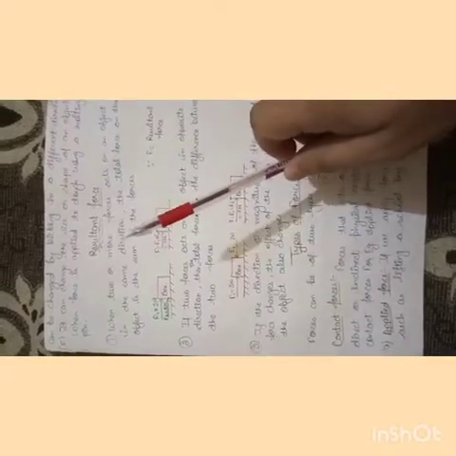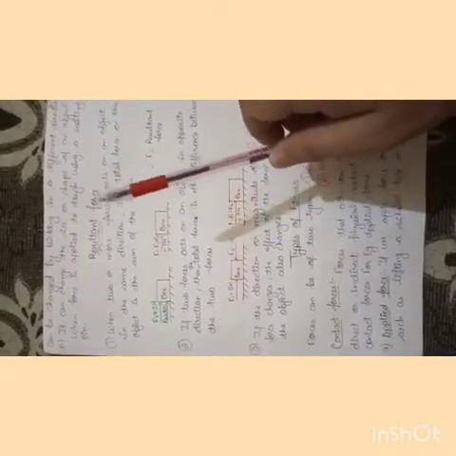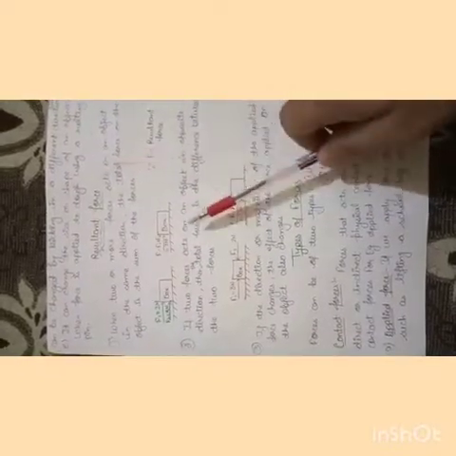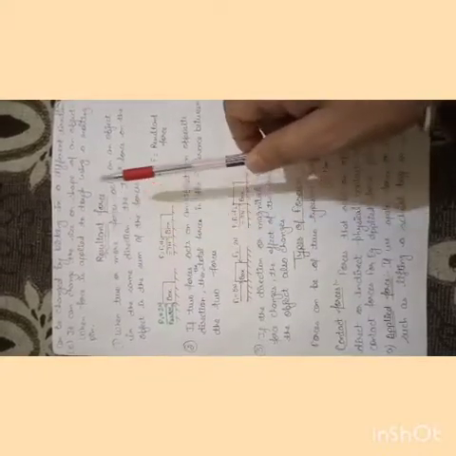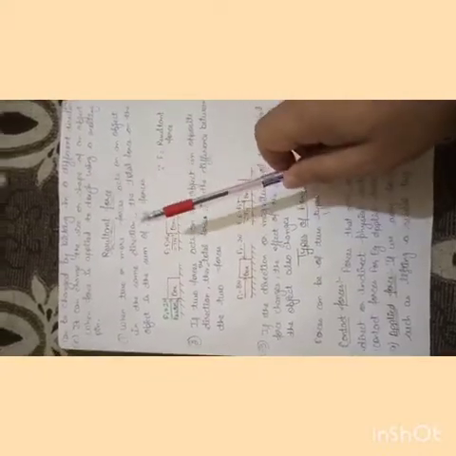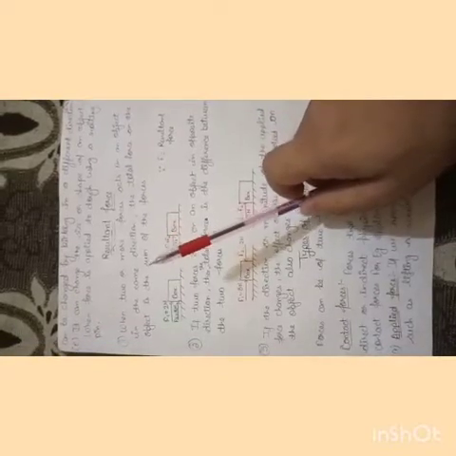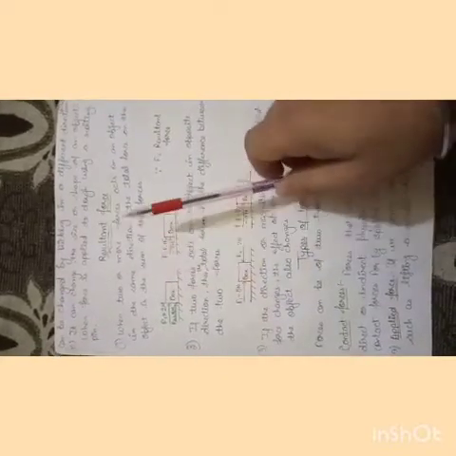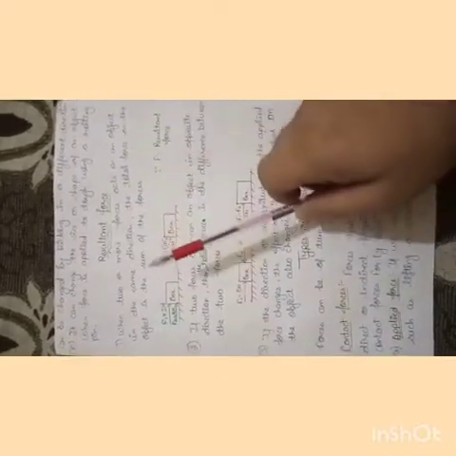Now we will study resultant force, and when the resultant force comes into play. When two or more forces act on an object simultaneously, to study the effect of the force we have to take the resultant force into consideration. Is it clear?